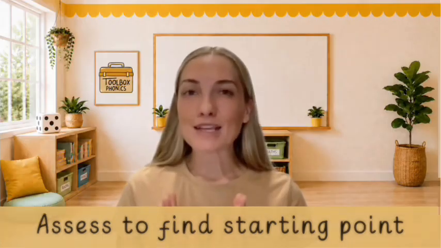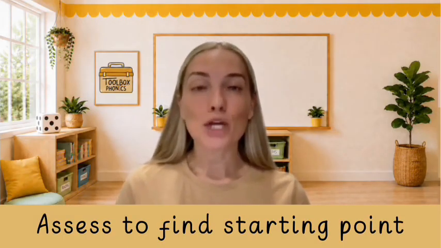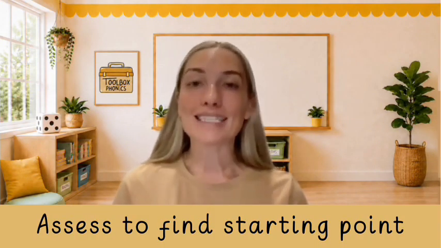First, find your starting point. If you're unsure which phase to start from, you can complete a quick assessment with your child or children by heading to the assessment page. Start at phase 1. You don't even need your child there initially.